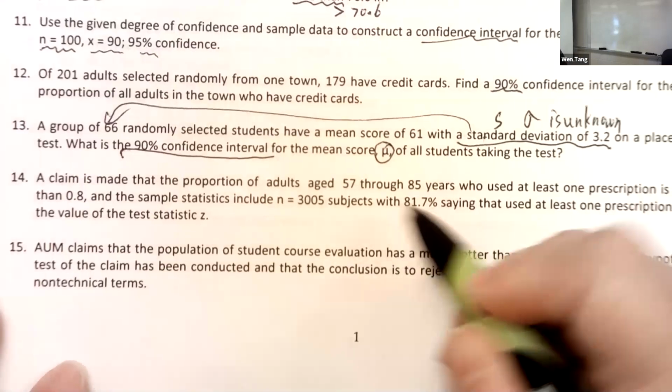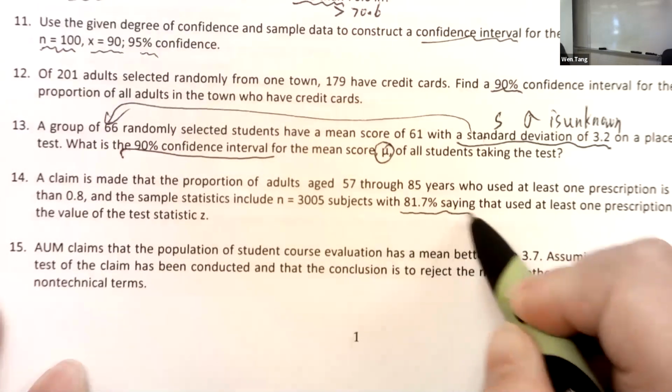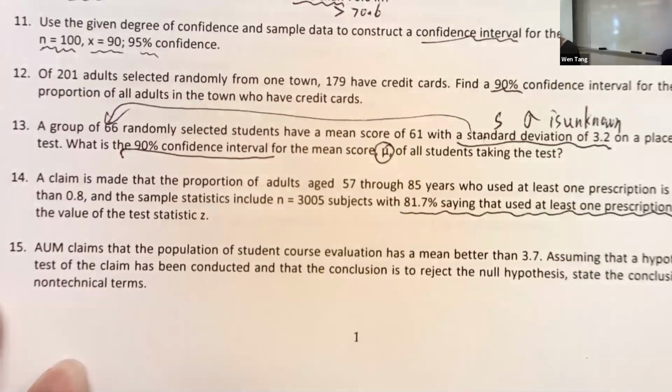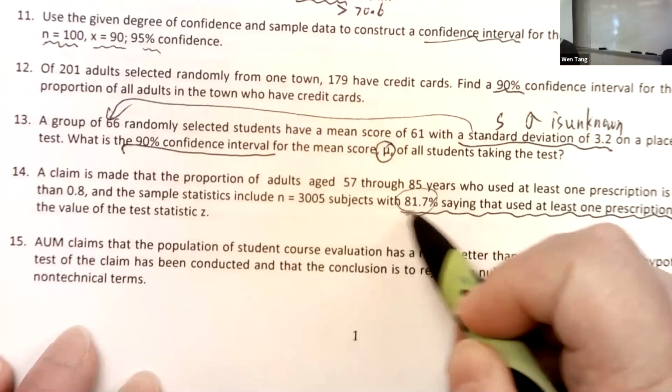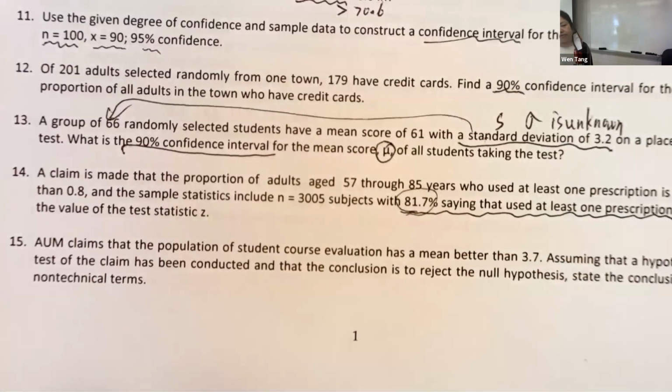So this is our assumption. 81.7% said they use at least one prescription. So we have the proportion in our assumption, which means we're going to do the hypothesis test of proportion.